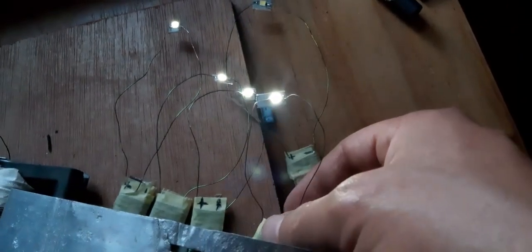I will add the second coil with its proper LED. I will add the third, and the fourth, and the fifth.